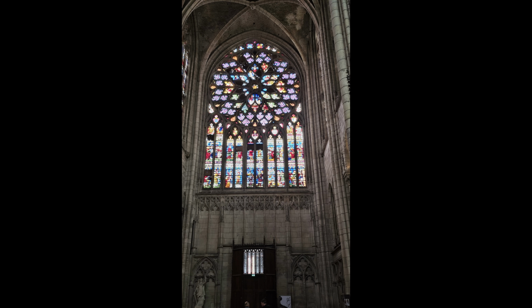We're looking at the south transept window. The transepts were actually added later on. They were not original to the building. This window was created in the early 16th century. What we have above is a very large circular window called a rose window. It's a composition with 10 lancet, or narrow, tall windows below it.